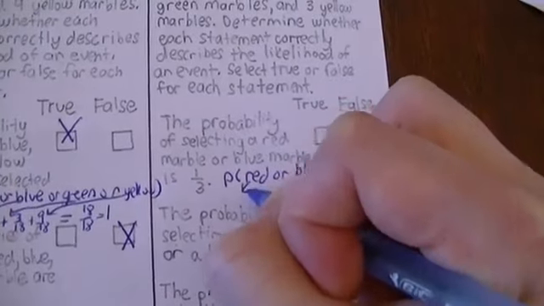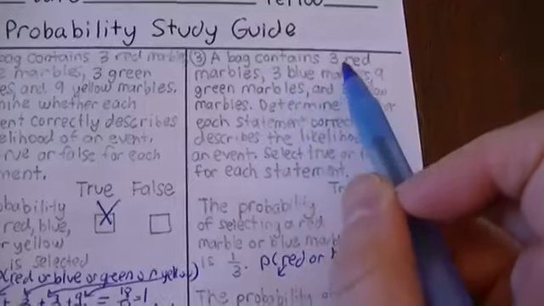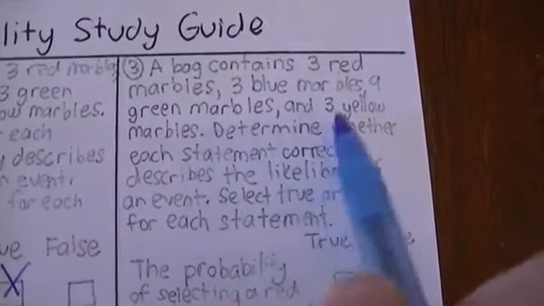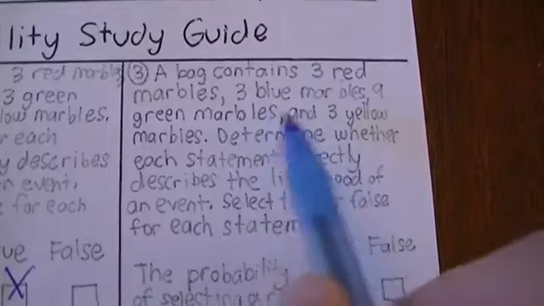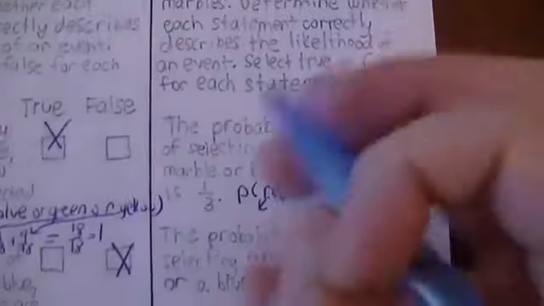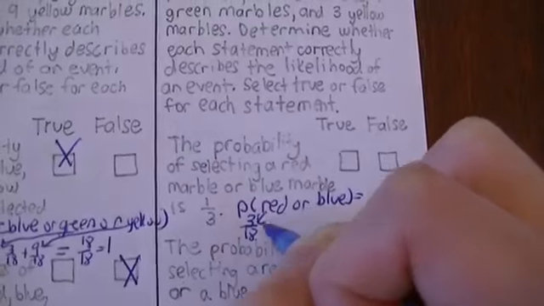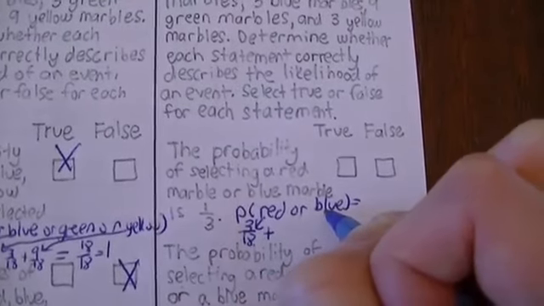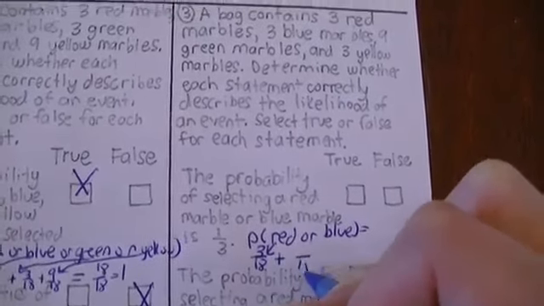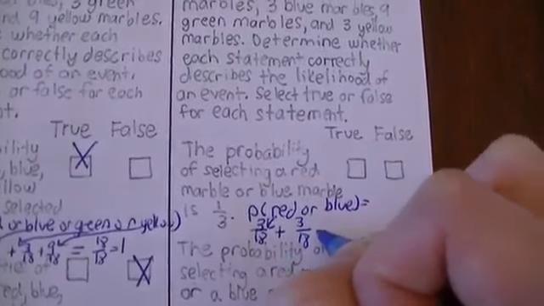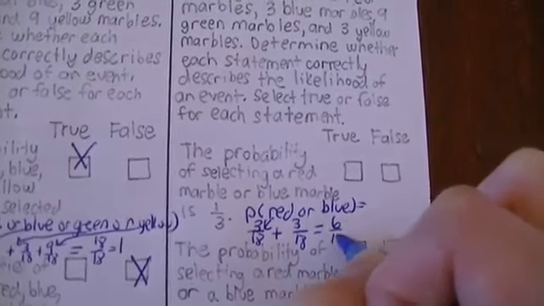So the probability of getting a red marble is 3 out of, let's double check, make sure there are 18 marbles in there. 3 plus 3 plus 3 is 9. 9 plus 9 is 18. So yeah, there are 18 in there. And 3 of them were red. Or would mean add the probabilities. Blue marbles, I know it's out of 18. How many blue are there? 3. 3/18 plus 3/18 is 6/18.